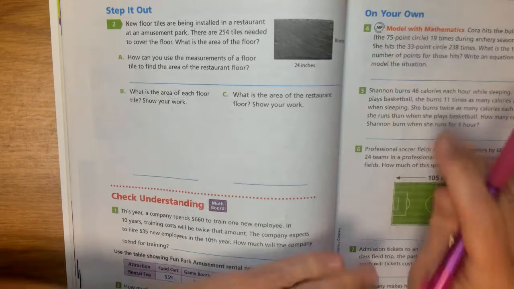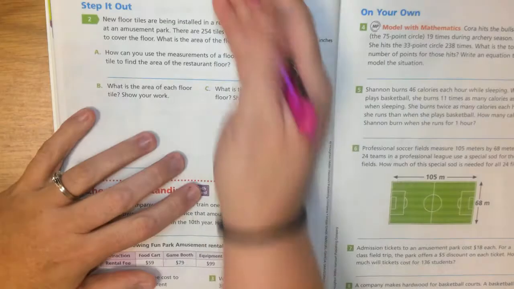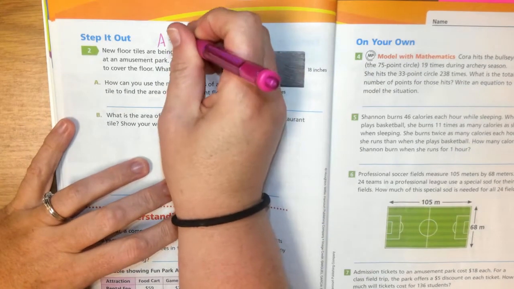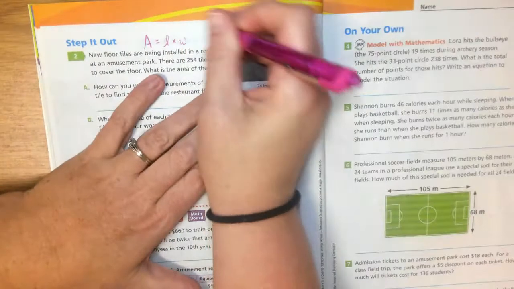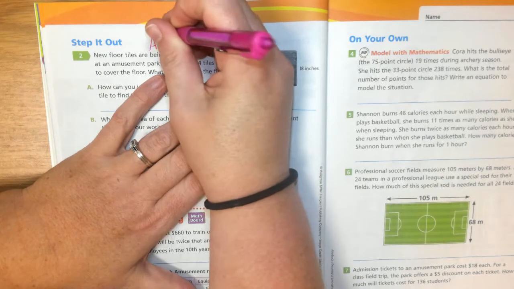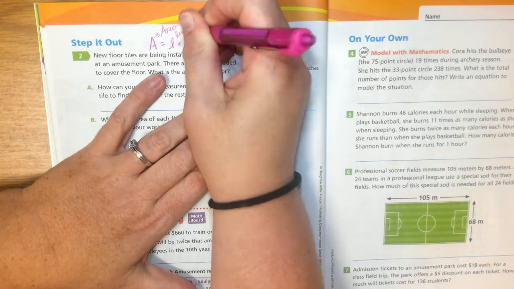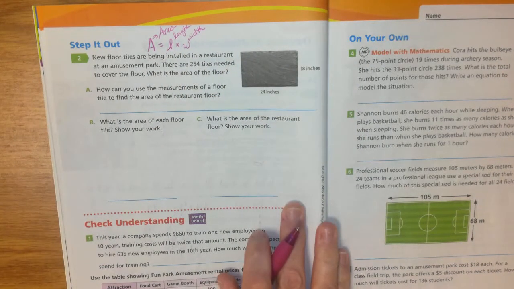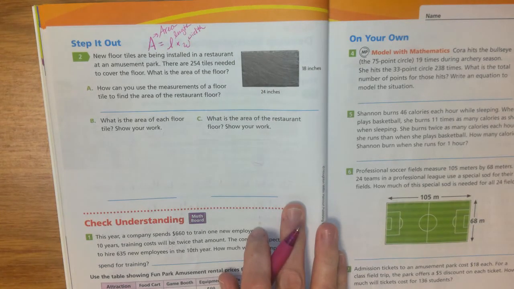Well, how do we find the area of something? I hope you remember that area is A equals length times width, right? So your A is your area, your L is your length, and your W is your width. So when we find the area of anything, it's the width times the length, or the length times the width.